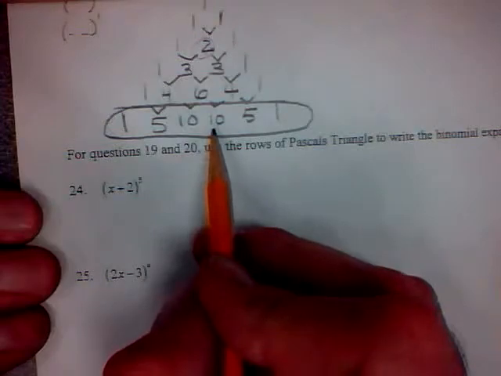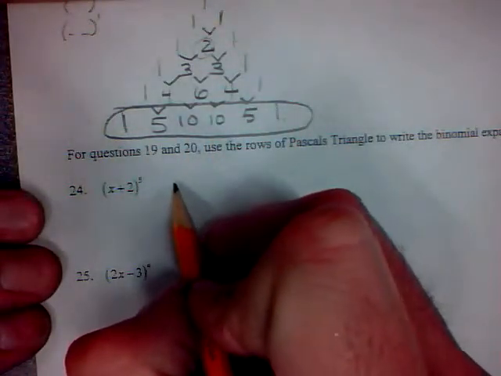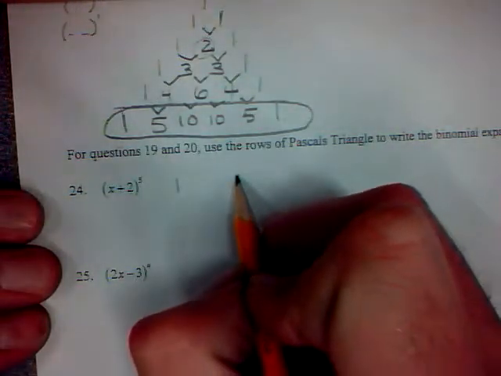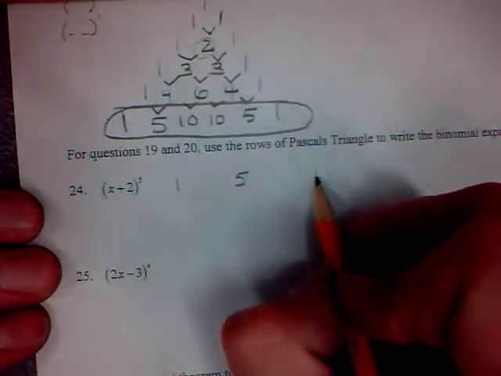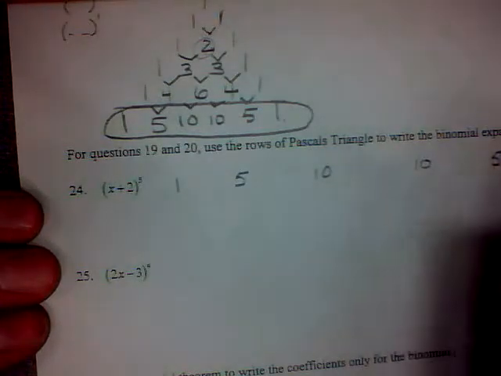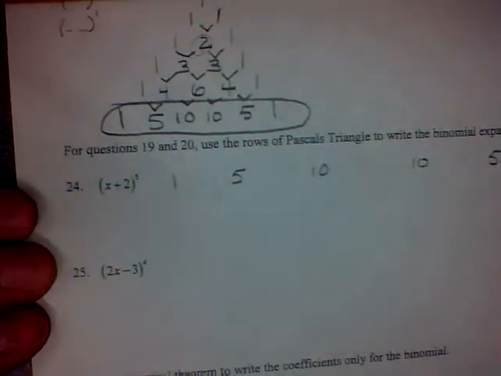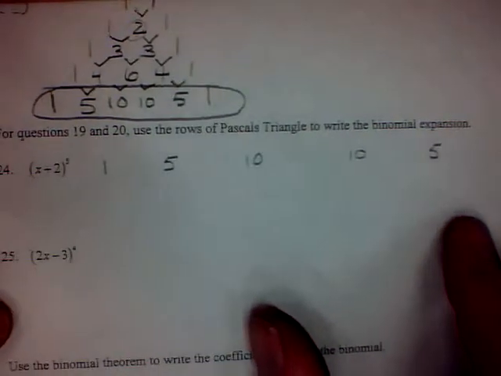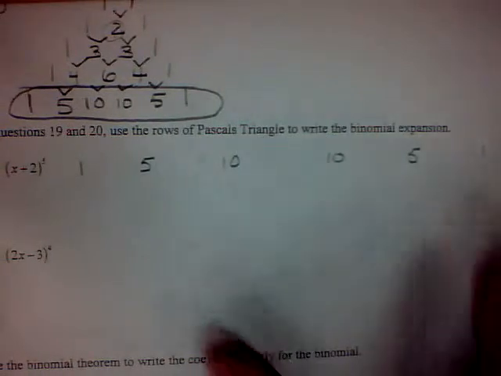So since it's to the fifth power, we know we're going to be using this row. And until you get good at this, it's probably a good idea to just write these coefficients out, spreading them out a little bit for yourself. And as you get better, you don't need to do that. Okay. So there we've got all those written out. And let me move this over a little bit for you.